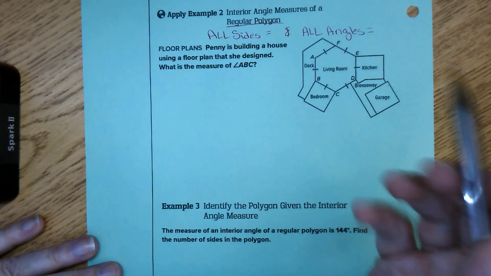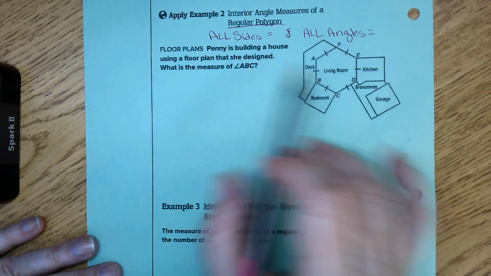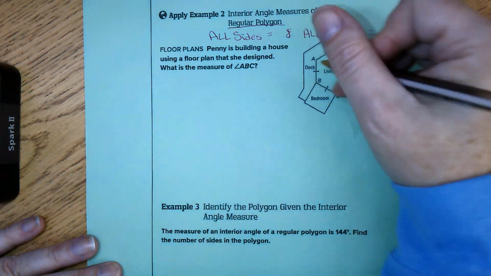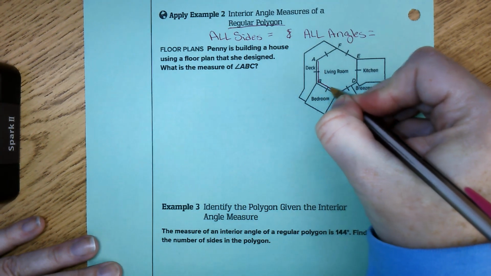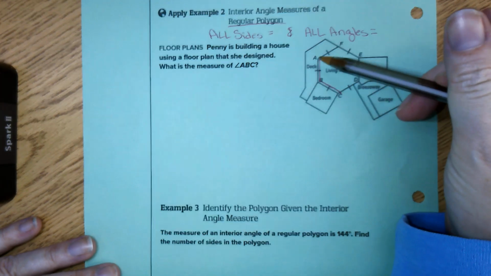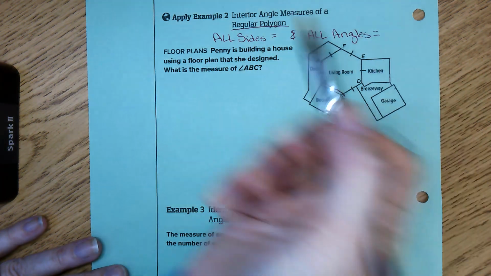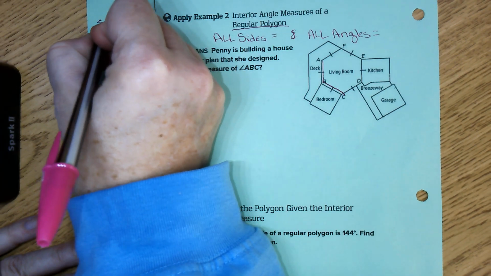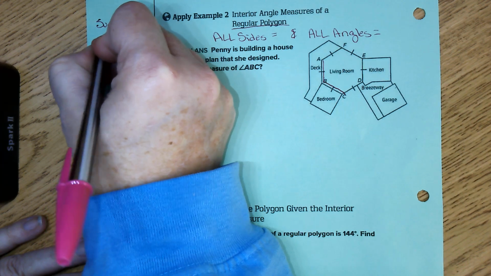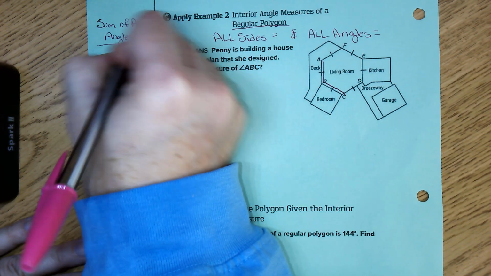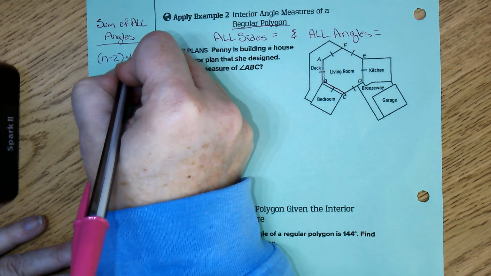All right, so we have Penny is building a house using a floor plan that she designed. Okay, she designed this floor plan. And what is the measure of A, B, C? All right, we need to find the measure of one specific angle of a regular polygon. So let's start. Okay, so we found the sum of all angles. All right, we know that equation. And that equation is n minus 2 times 180.